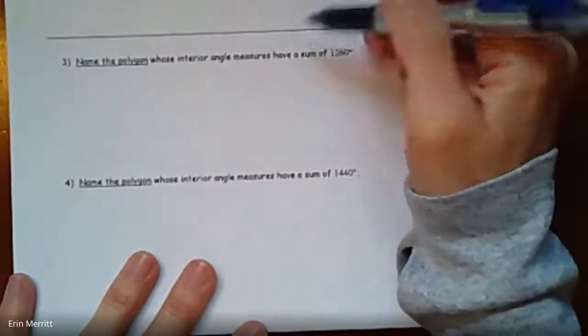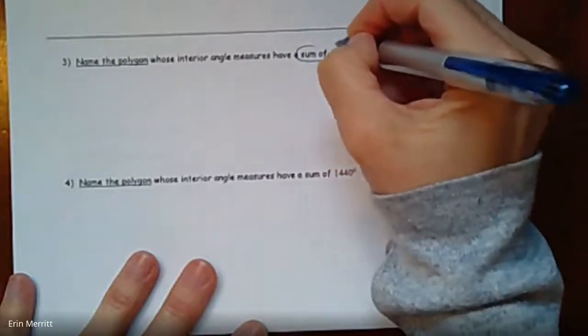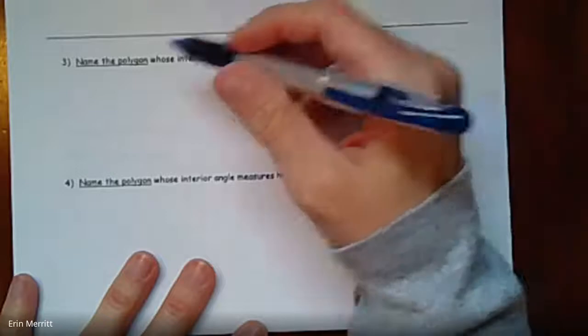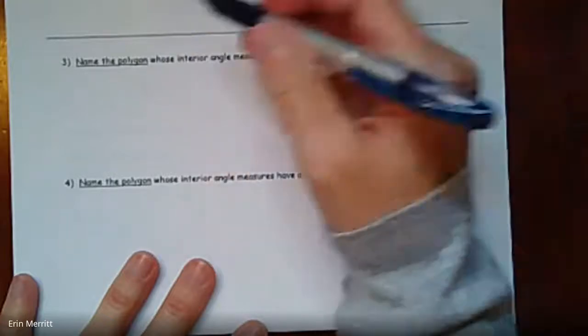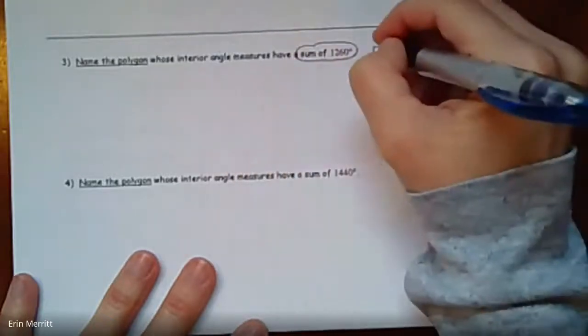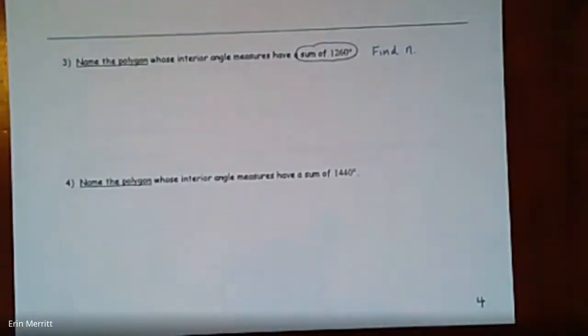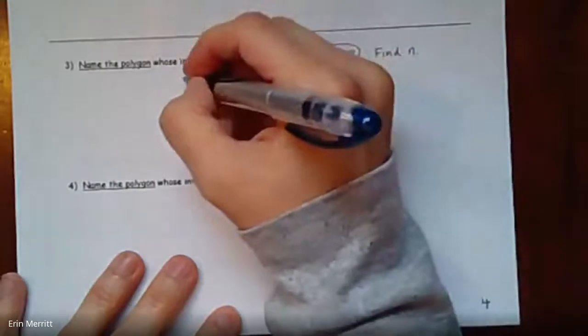Number 3 says name the polygon whose interior angles have a sum of 1,260 degrees. So they're giving you the sum. And if it's asking you to name the polygon, then what we really need to do is find how many sides there are, or solve for n. If I can figure out that n is 10, then I can name it a decagon, or whatever it might be. So let's write the formula down first.